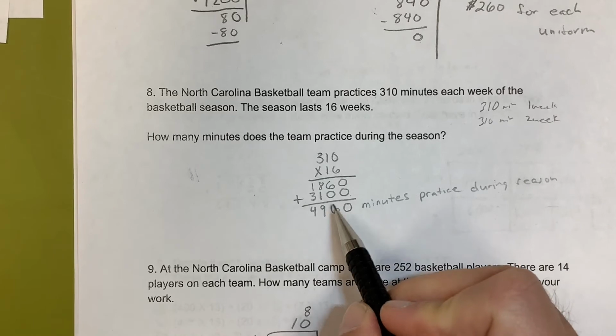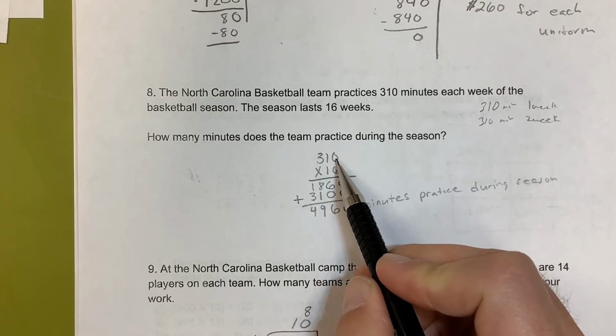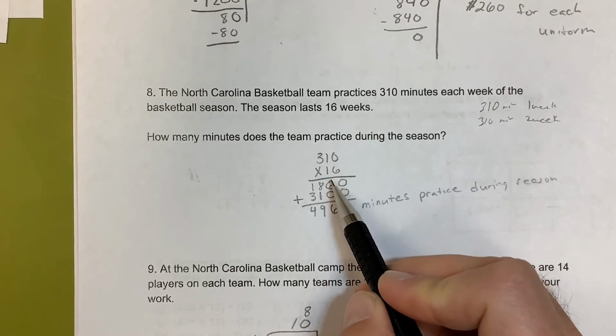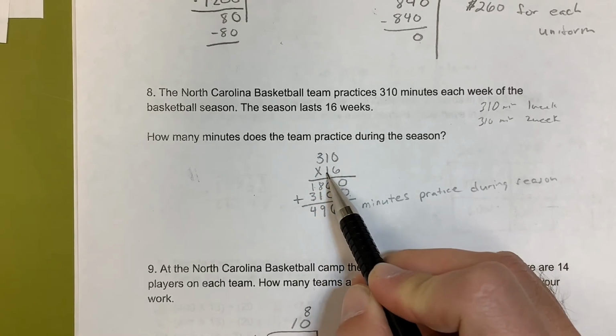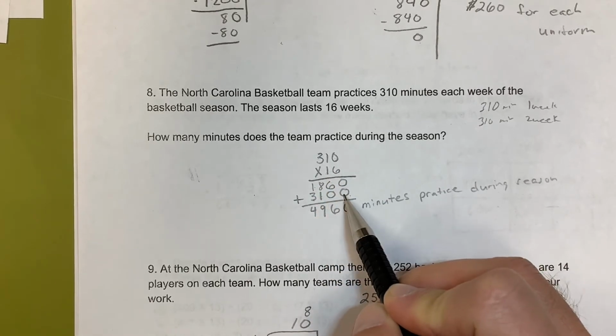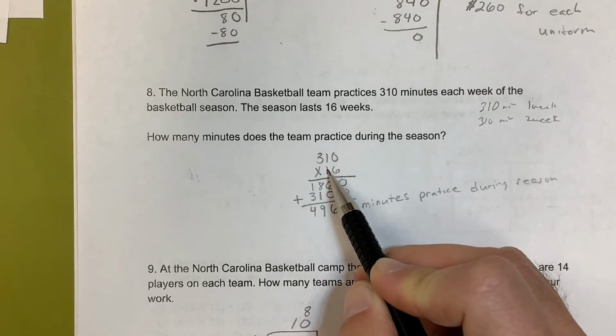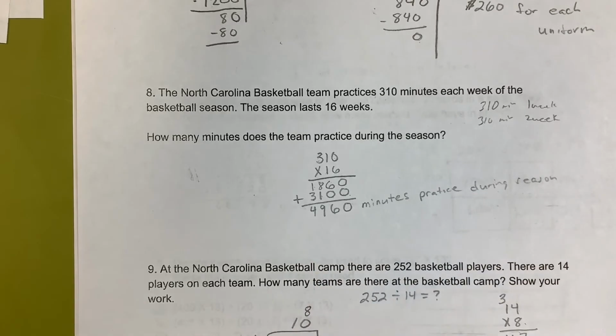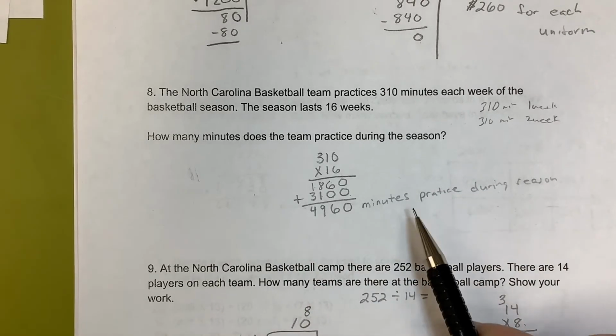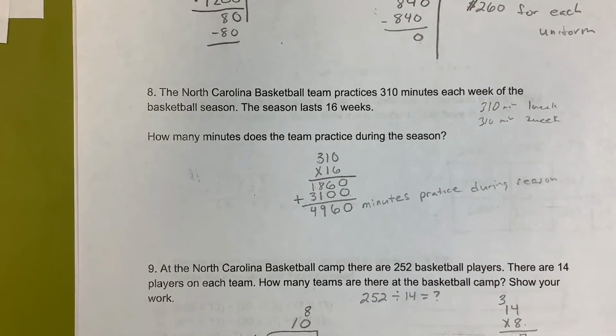310 times 16. 6 times 0 is 0. 6 times 1 is 6. 6 times 3 is 18. Annex my 0 because I'm going to the tens place. So that's that 0. 1 times 0 is 0. 1 times 1 is 1. 1 times 3 is 3. Add them up. 4,960 minutes of practice during the season.